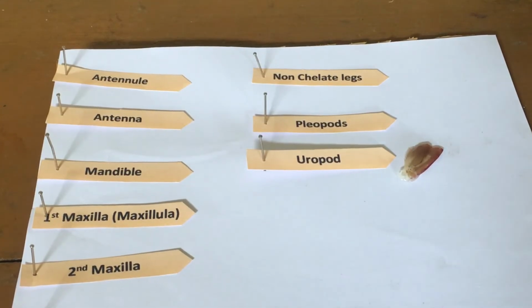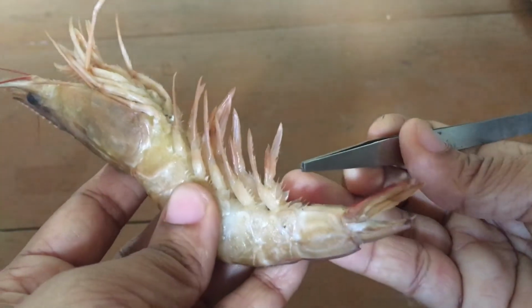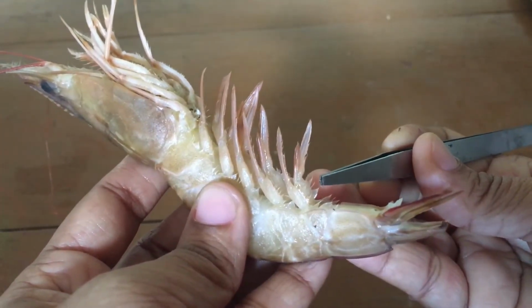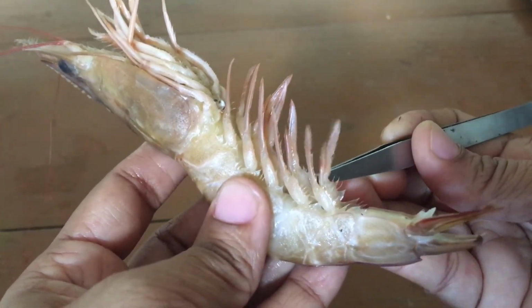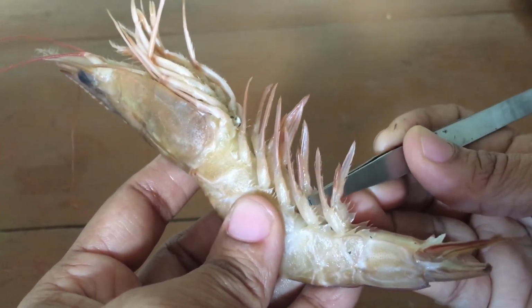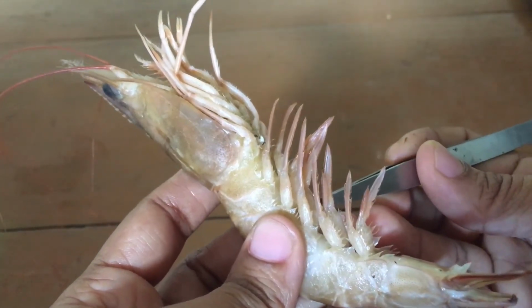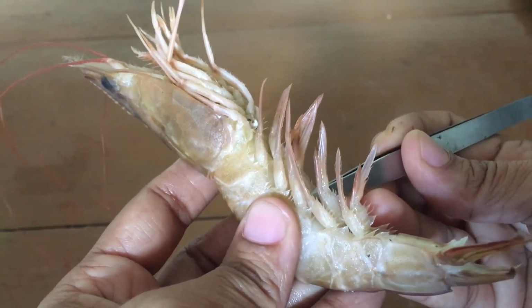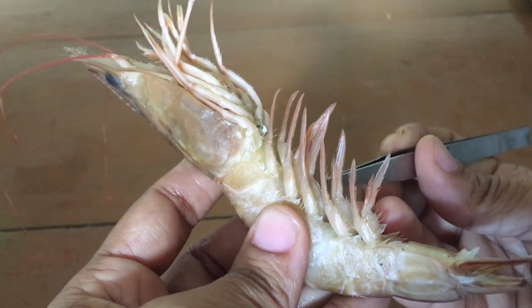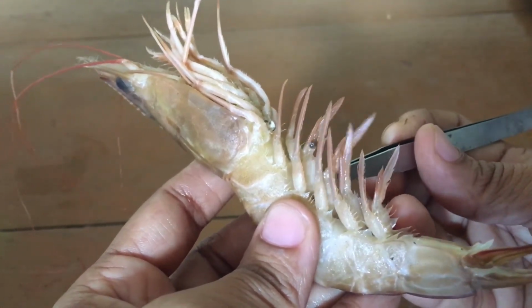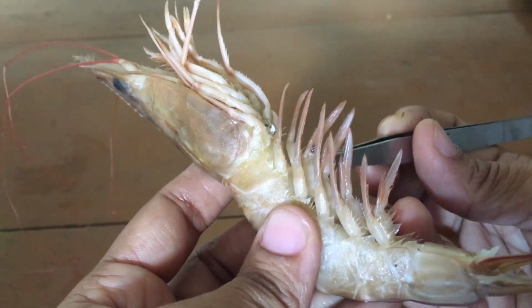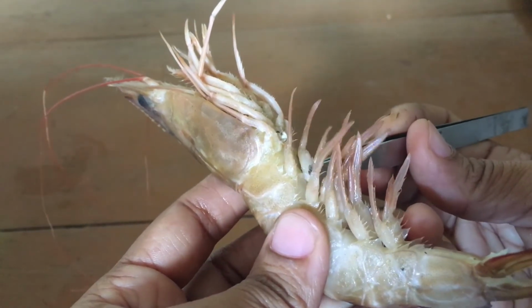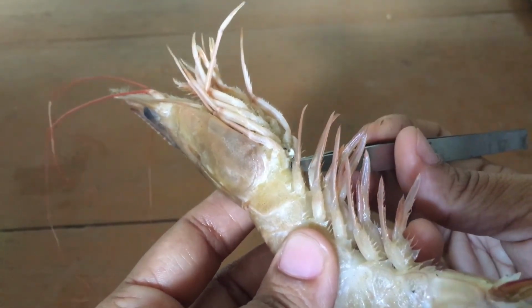Next, I am going to pluck out all the pleopods, those appendages present in the remaining 5 abdominal segments. This is the 5th pair. This one is the 4th pair. And this one the 3rd pair. And the second pair. And finally, the first pair.